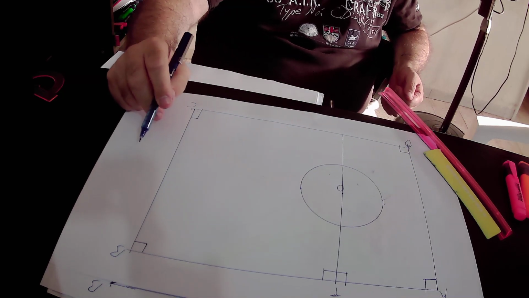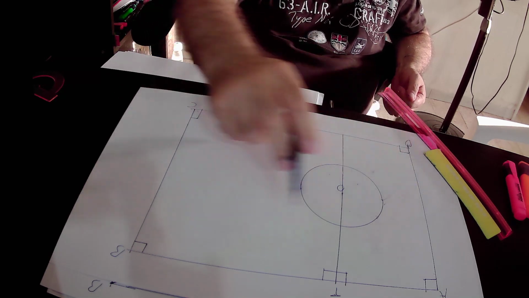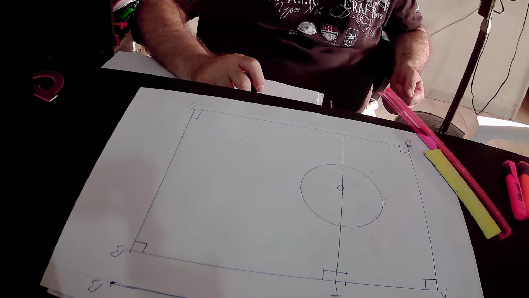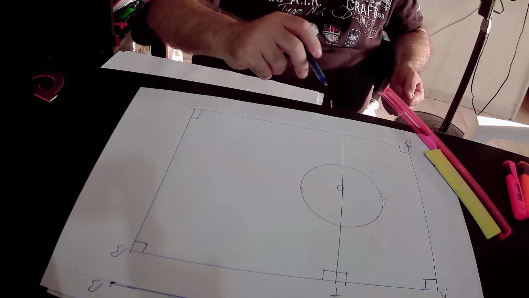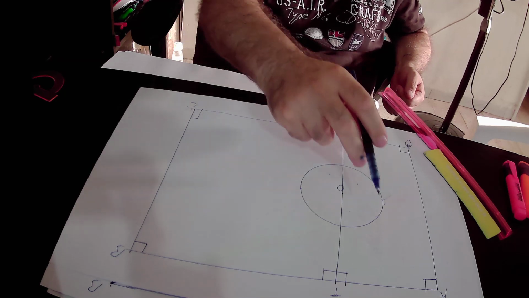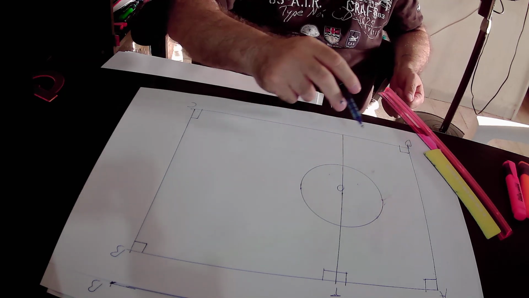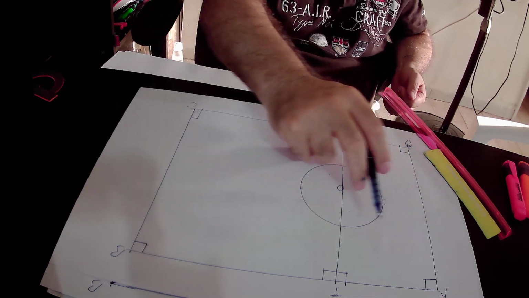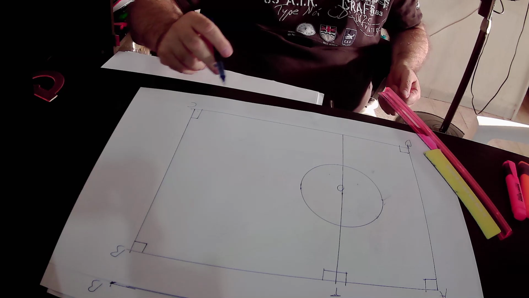Because side AB is parallel to side DC, the perpendicular to AB must also be perpendicular to DC, because again AB is parallel to DC.